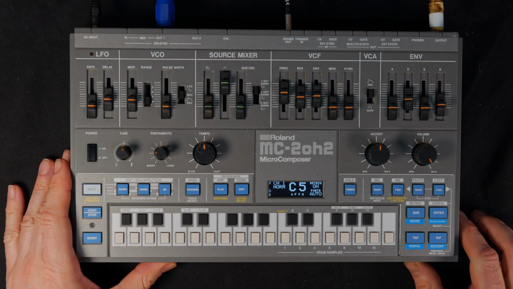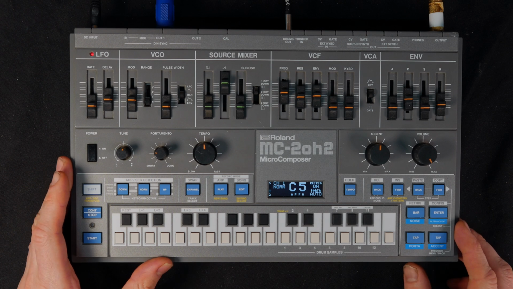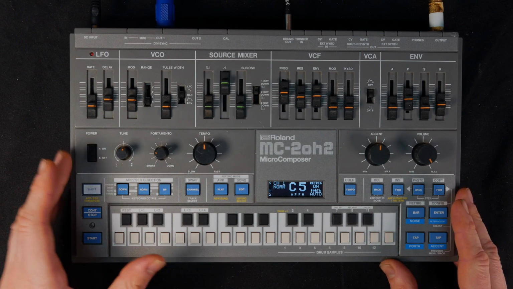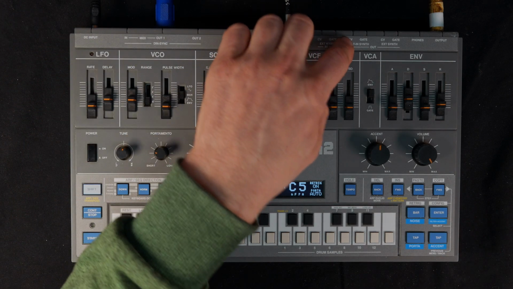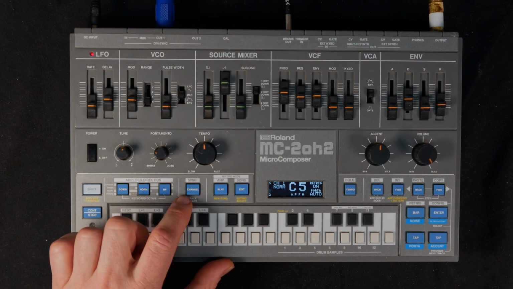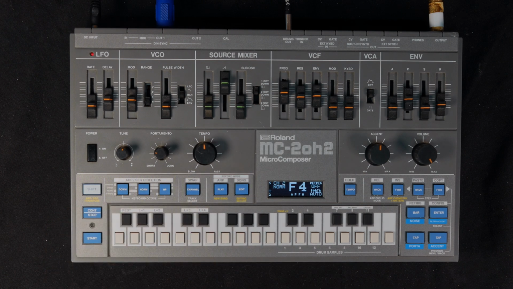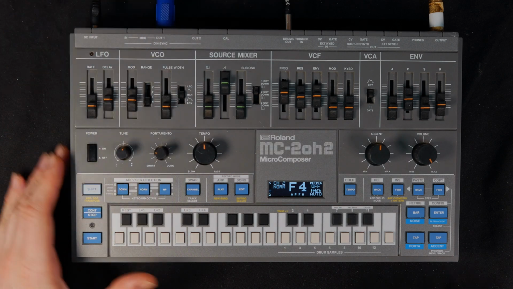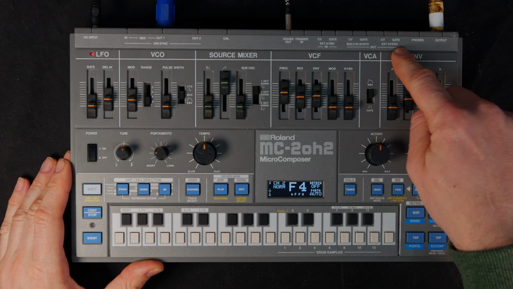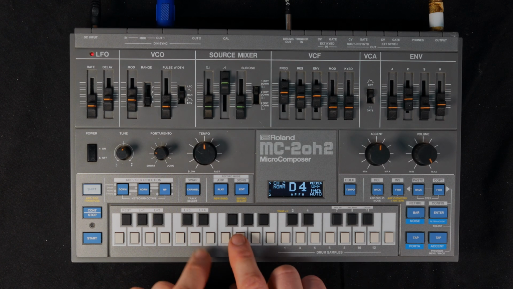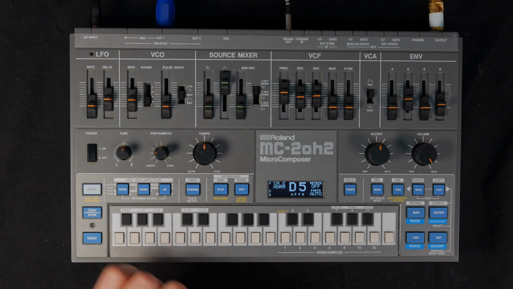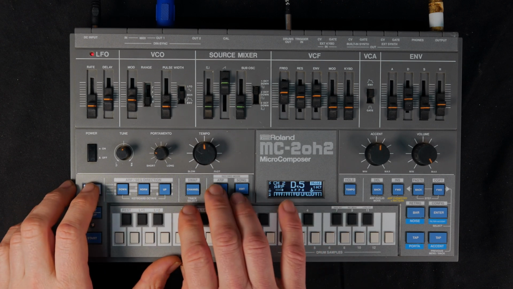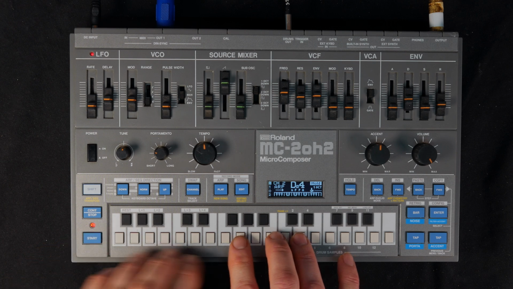Let's have a look at the different channels. Channel 1 controls the internal synthesizer, but can also be used to control external synthesizers via MIDI or via the CV gate output. Pressing the channel button brings us to channel 2. Here I connected an external synthesizer via MIDI, but we could also connect one via CV gate. We can play here normally, but we could also use the arpeggiator here and so on.